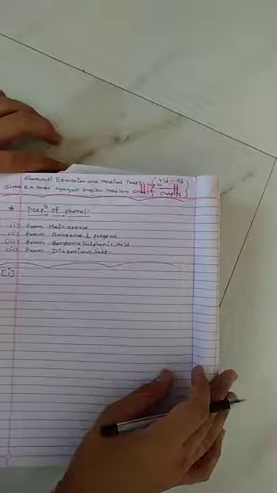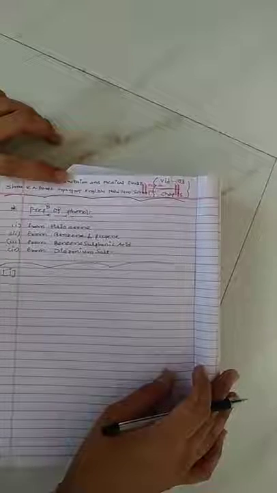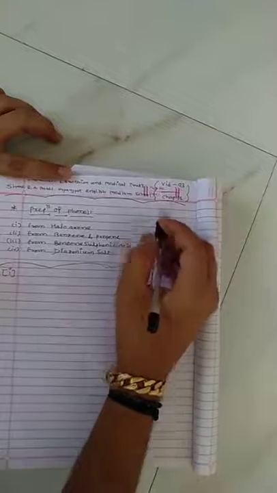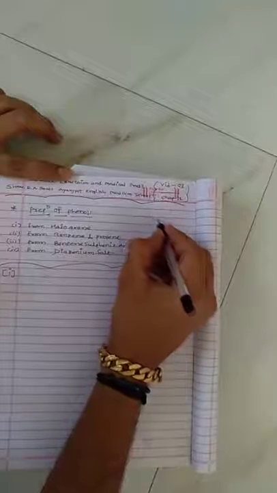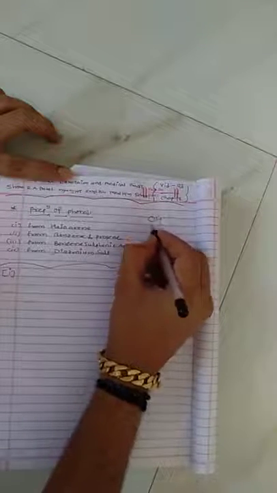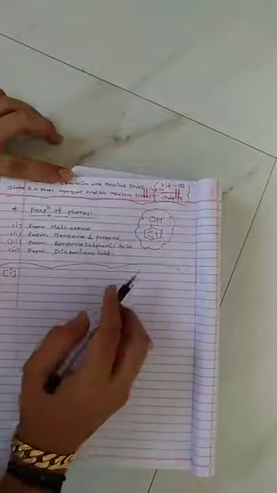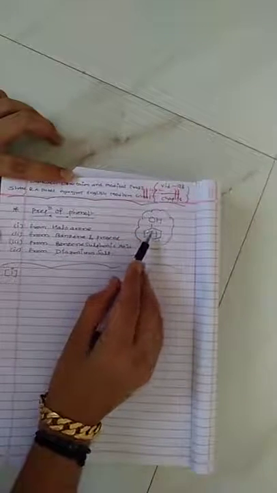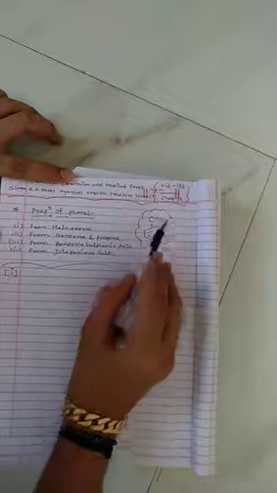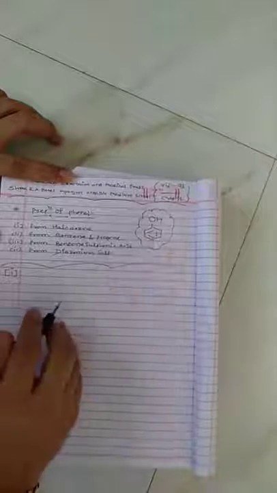Hello friends, today we will discuss the preparation of phenols. So generally, what is the structure of phenol? We first have to identify the structure of phenol. This is the structure of phenol. In this structure, a benzene ring, which means an aromatic ring, and an OH group should be present.